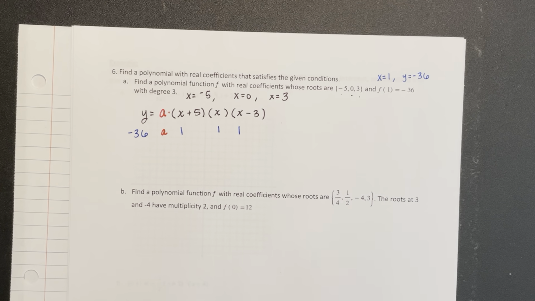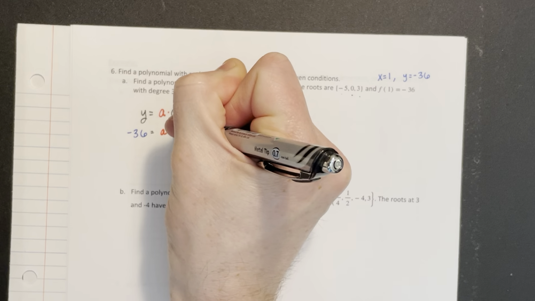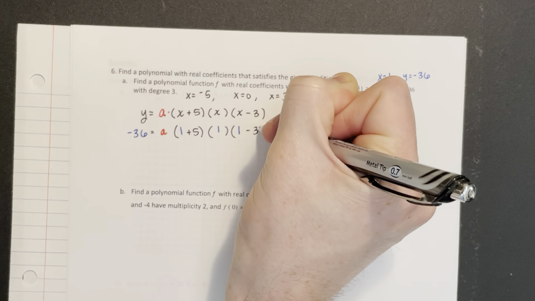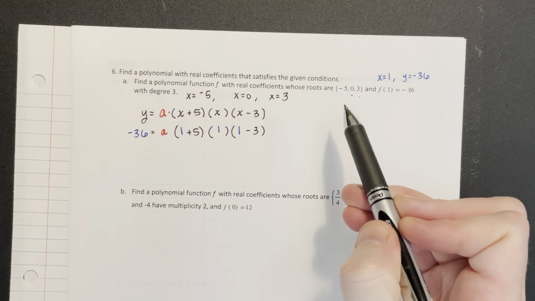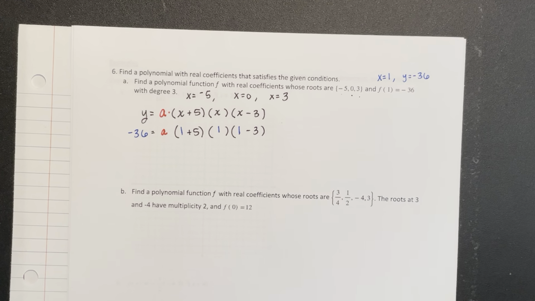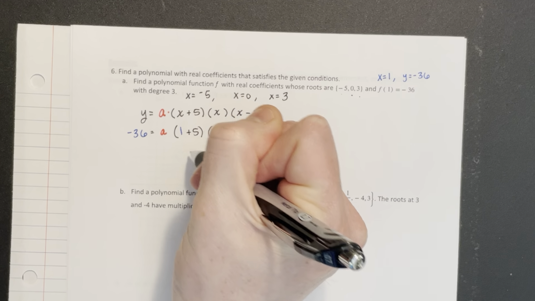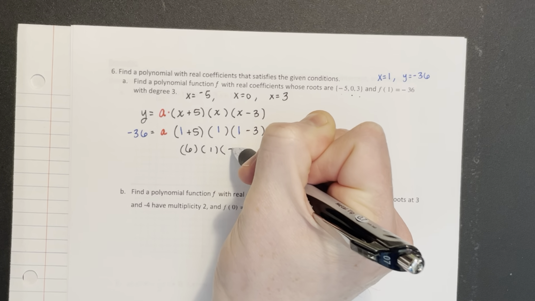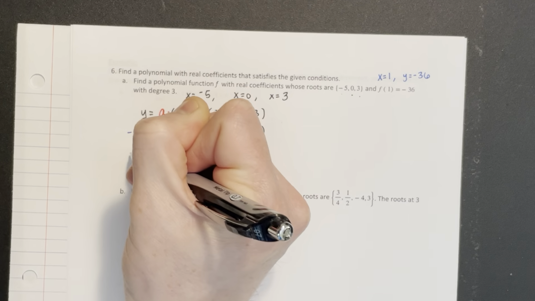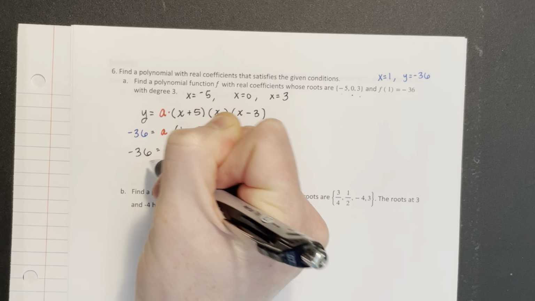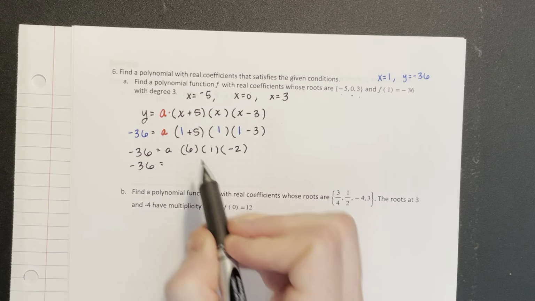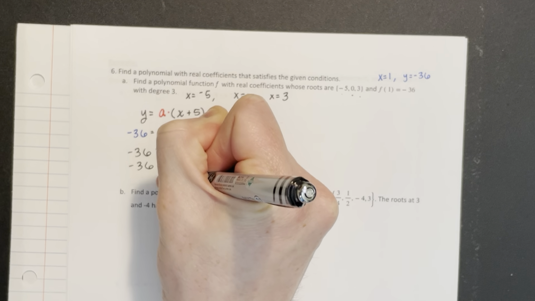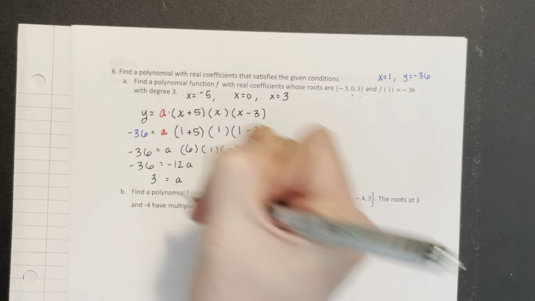So if I fill in what we do know, then we can start simplifying things. Remember, there were no multiplicities that were stated in this one. So 1 plus 5 is going to be 6 times 1 times negative 2, so that's negative 12a. Dividing by negative 12 gives me positive 3.